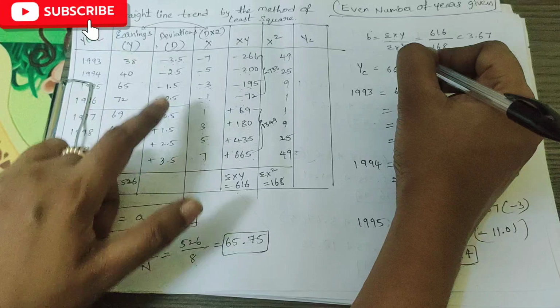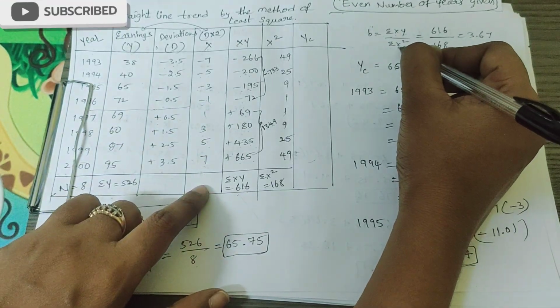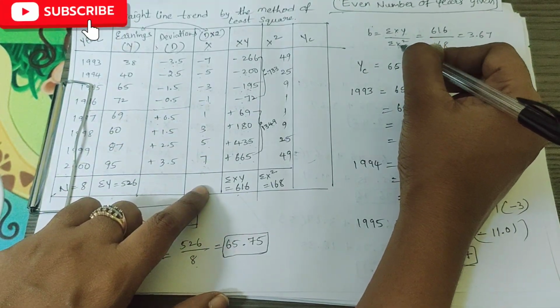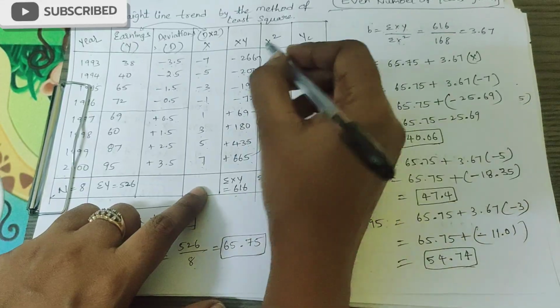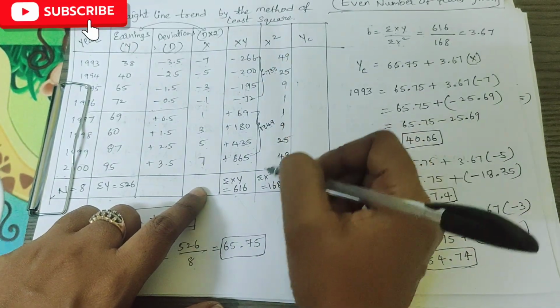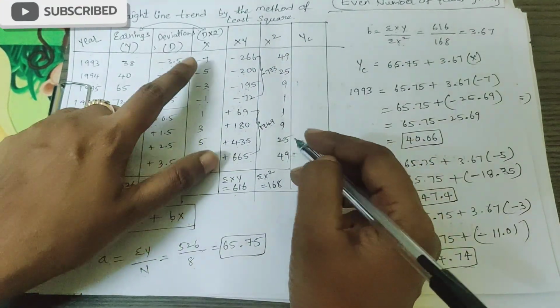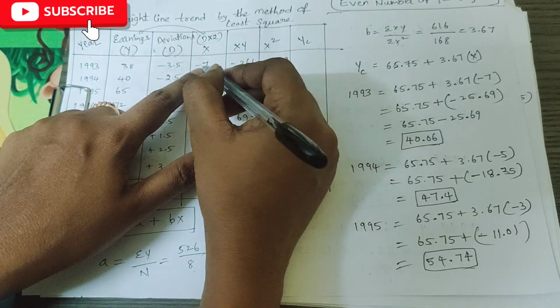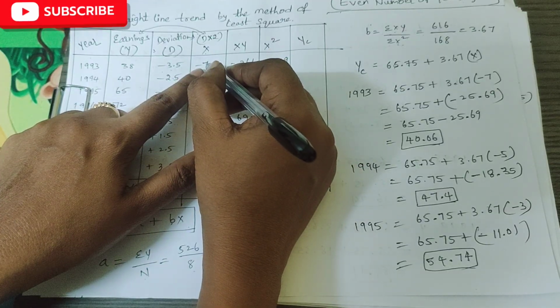So already we know the x column. And by using that x column, you need to make the x square column. So the extra column is x square. Then you will get summation of x square. So x square means multiply two times.